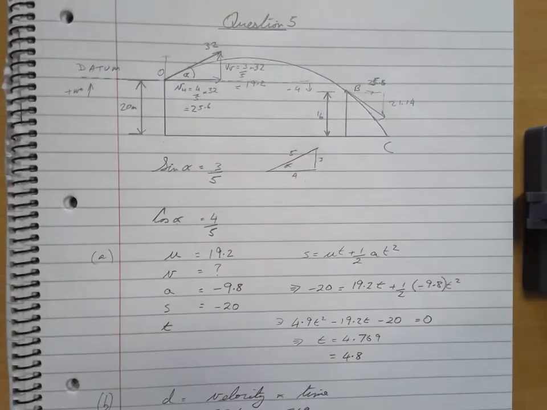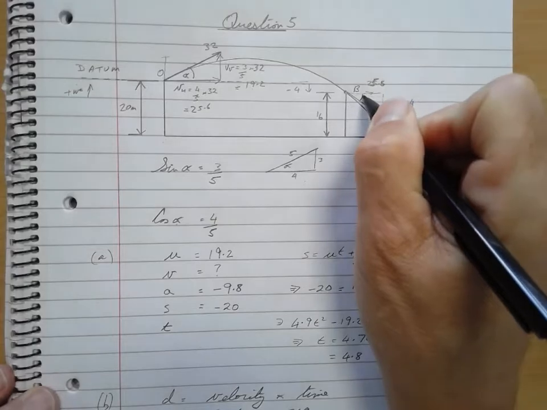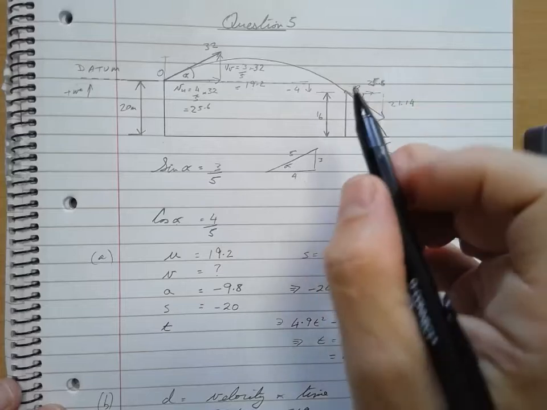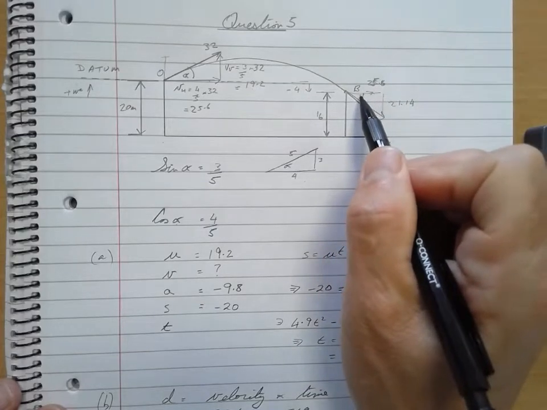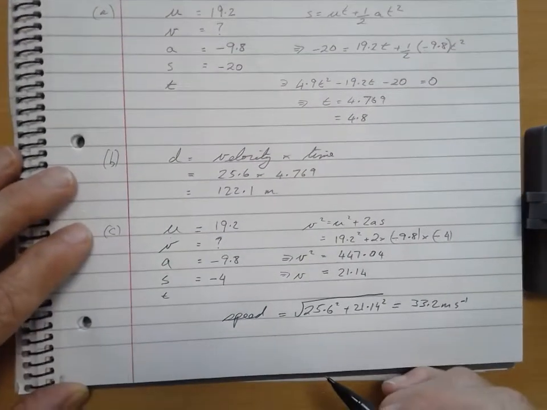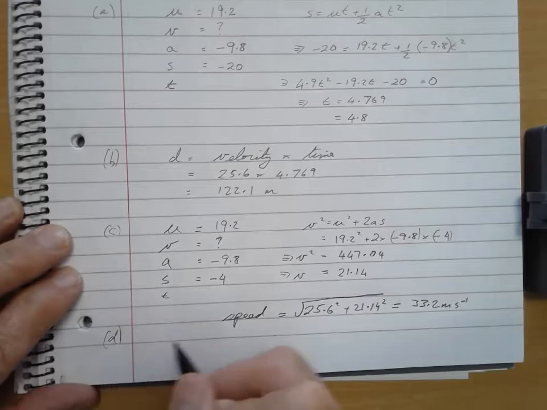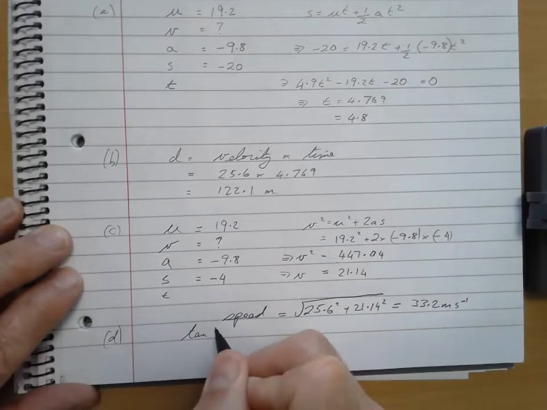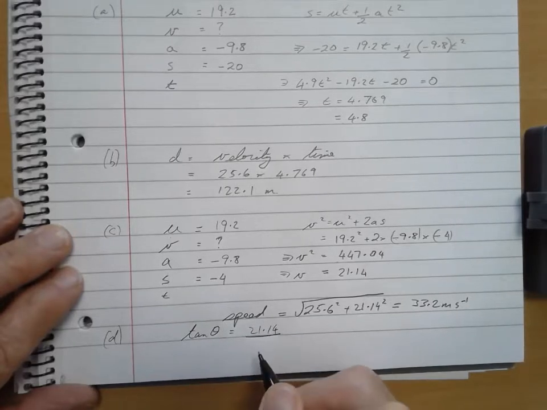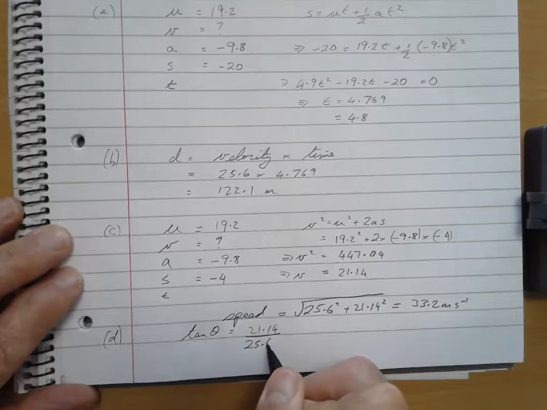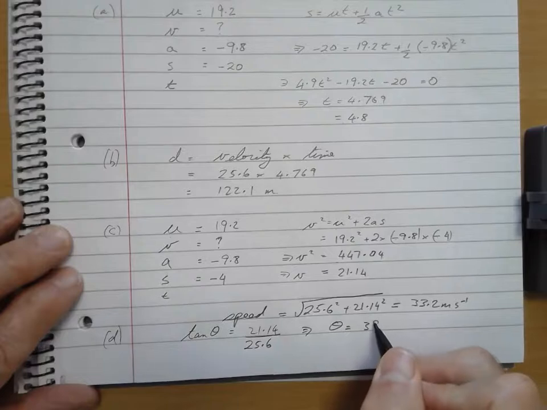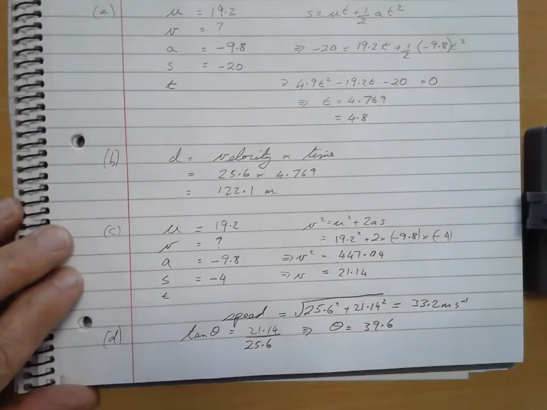The last thing we had to do was to find the angle theta, the angle that we make with the horizontal, and this is basically just simple trigonometry. So tan of theta is the opposite divided by the adjacent. If we come down at the bottom here, this is part D. So tan of theta is equal to the opposite, which is 21.14, divided by the adjacent, 25.6, which means that theta equals 39.6 when we put that in the calculator.